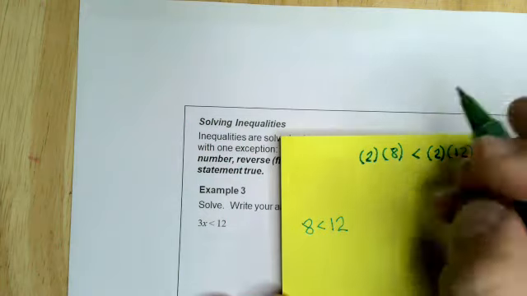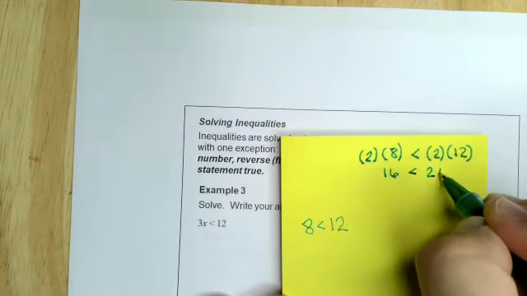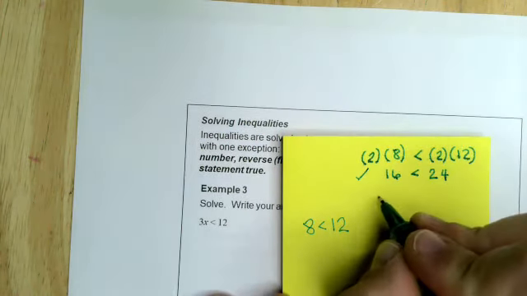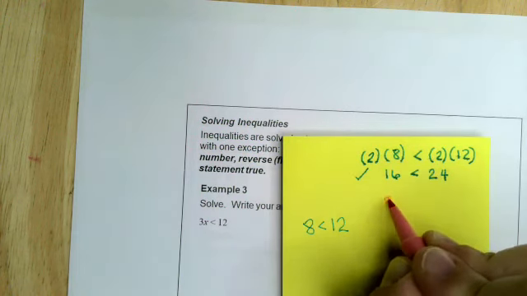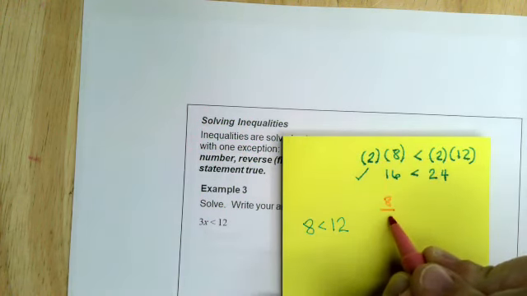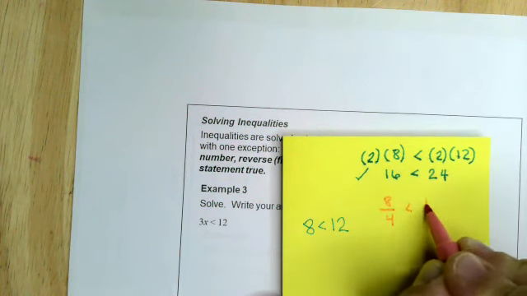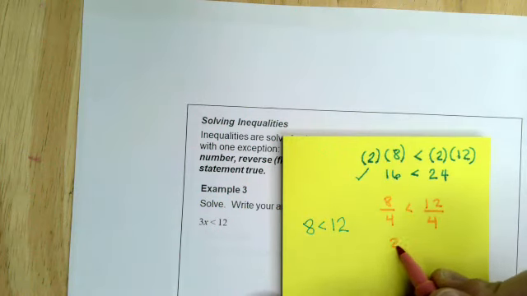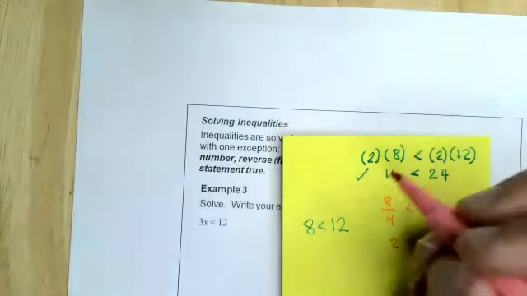That becomes 16 is less than 24. That's still true, right? What if I divide? New color. 8 divided by 4 is less than 12 divided by 4. 8 divided by 4 is 2, is less than 3. Still true, right? That one's okay.